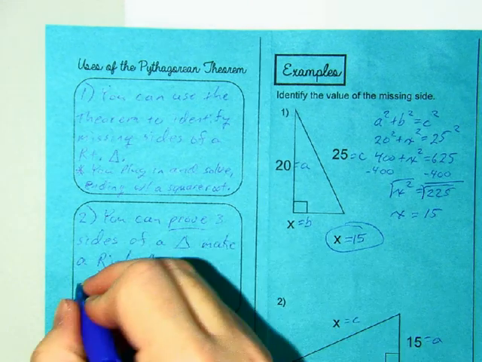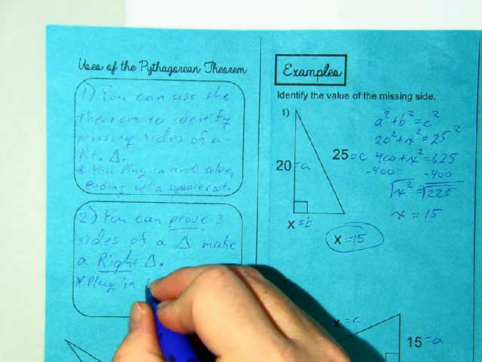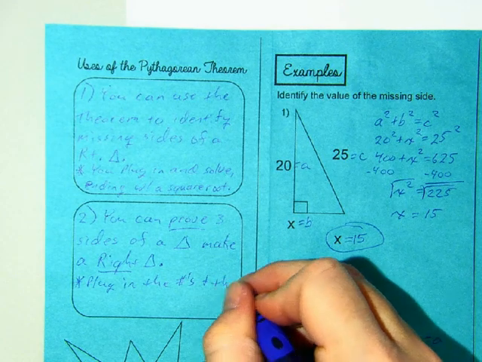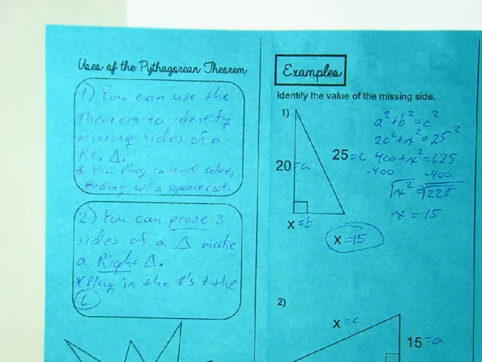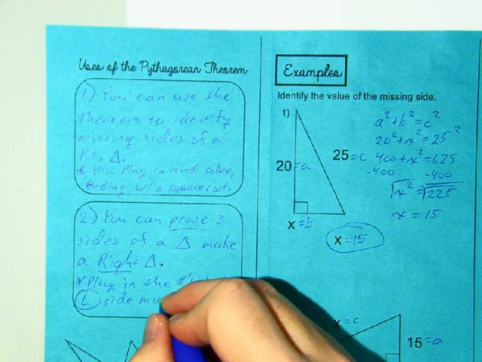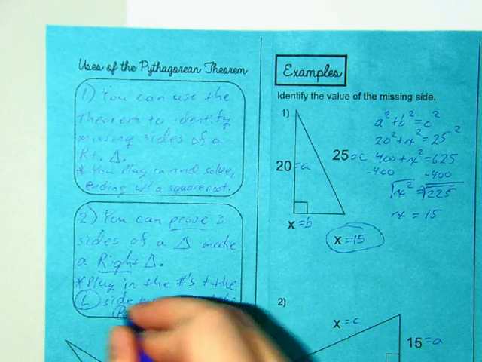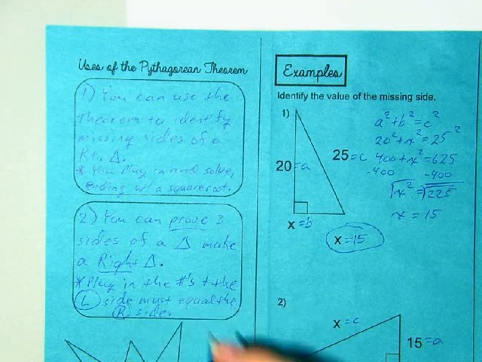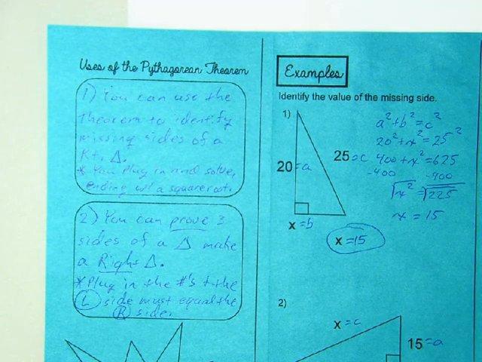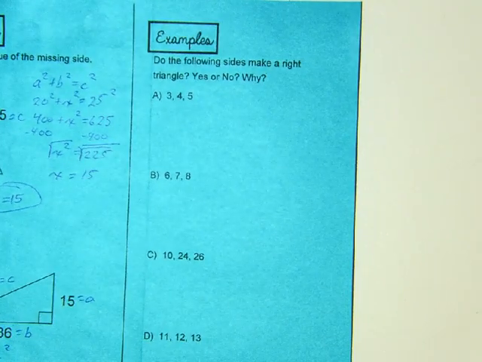So again, we're going to plug in the numbers. And the left, I'm just going to call that L, the left side must equal the right side. Okay? All right, so let's take a look at some of those. So if we come over here to the last column, we have some examples here.